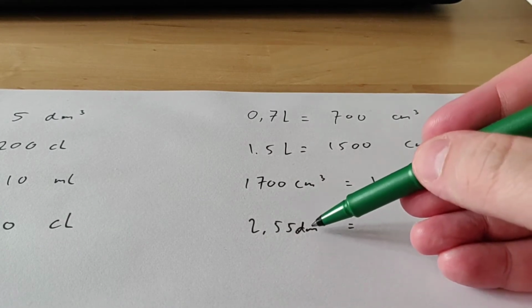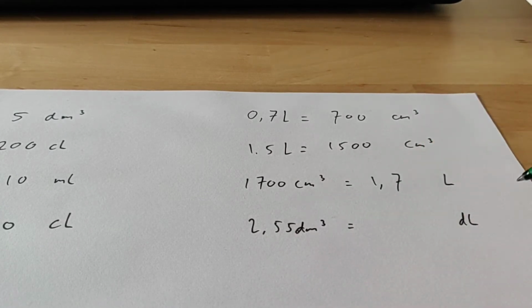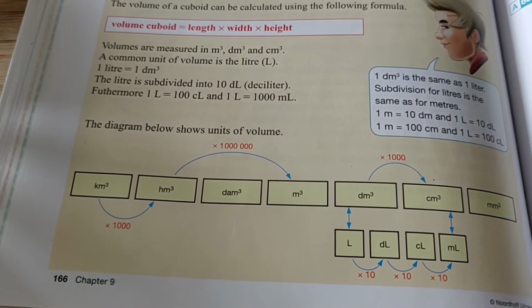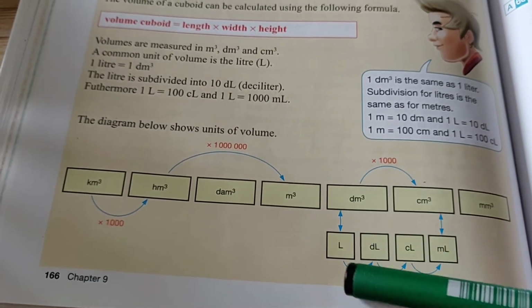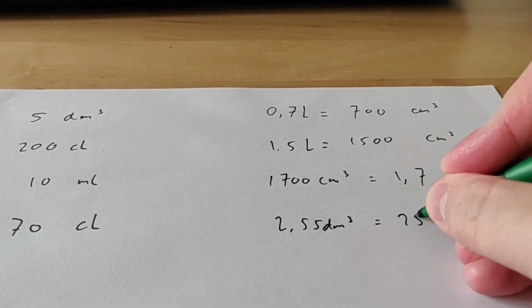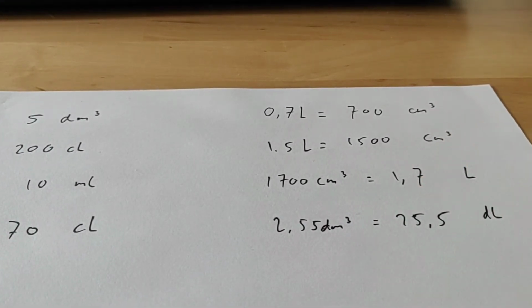And here we go from cubic decimeters to deciliters. So let's see how we do that. We go from cubic decimeter, so here, to that. So we go down and nothing changes, and then times 10. So we have to do times 10. So this is 25.5 deciliters. So that's how exercise 57 works.